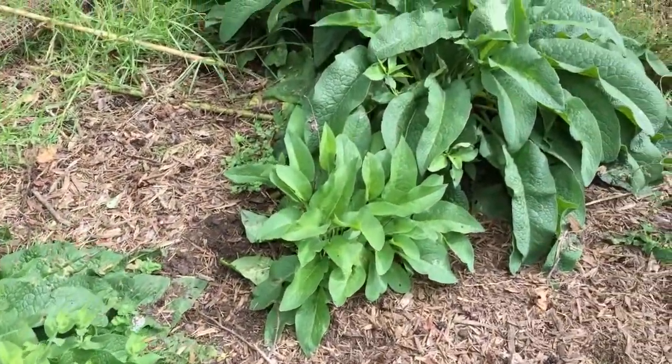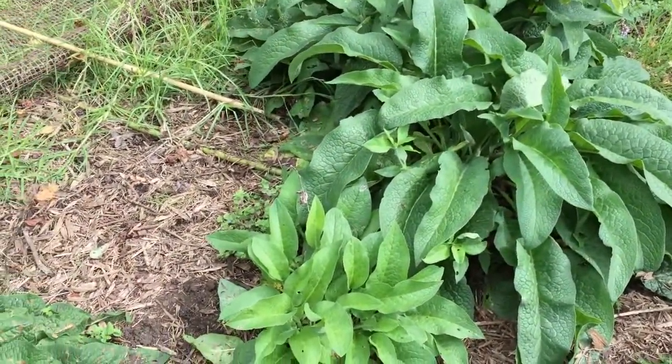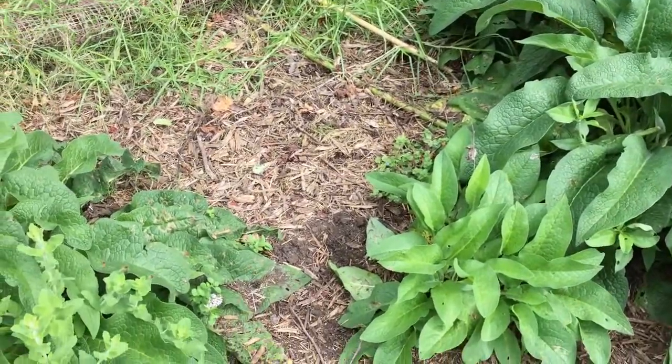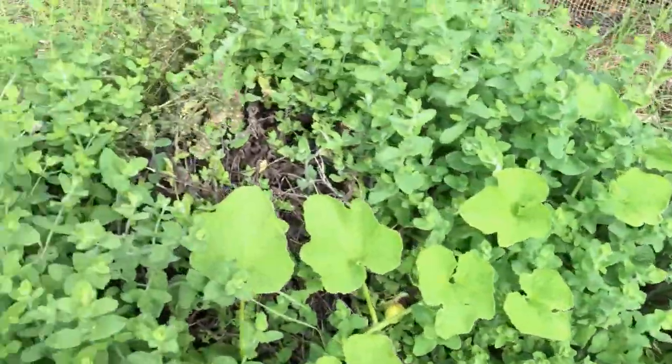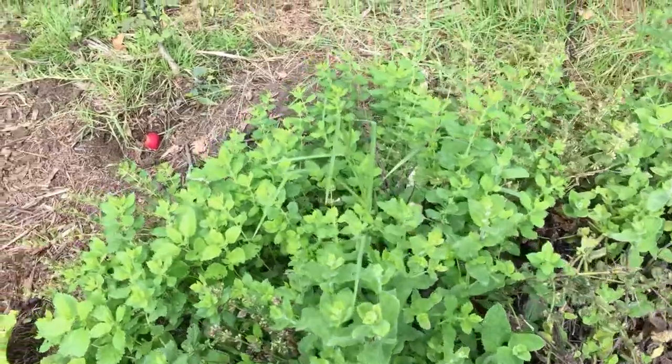So we're going to jump in here and grab a sample of soil, and we'll bring that back to the laboratory and have a look at it under the microscope and see what's going on.